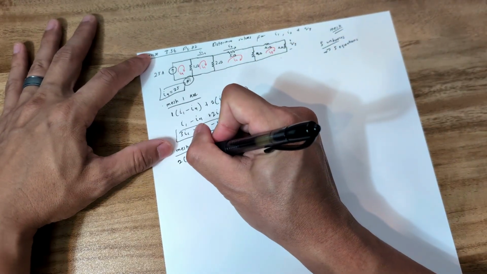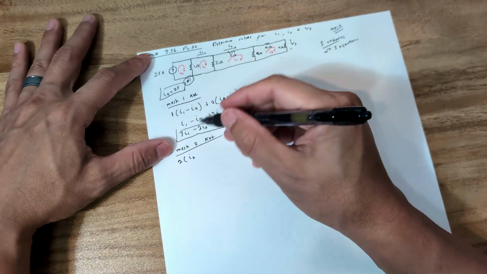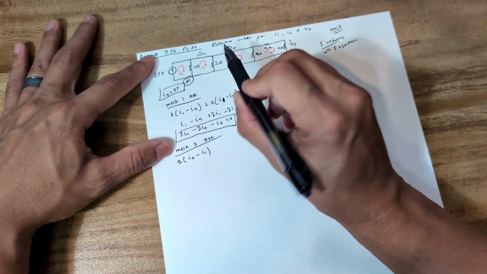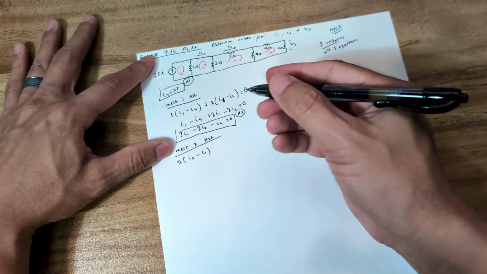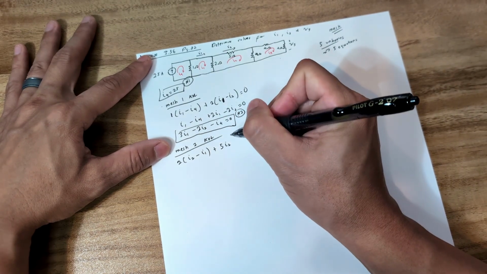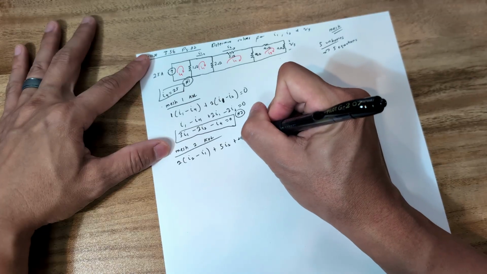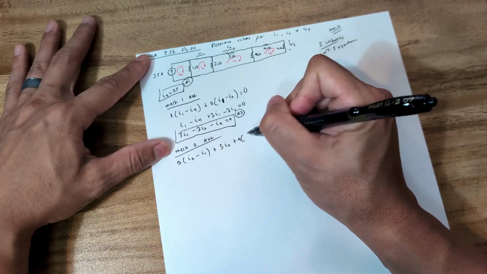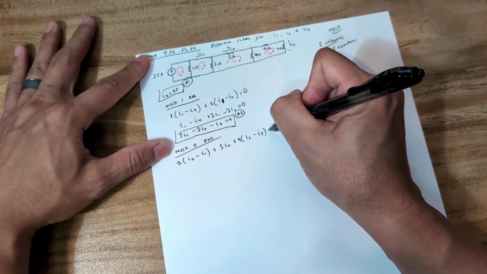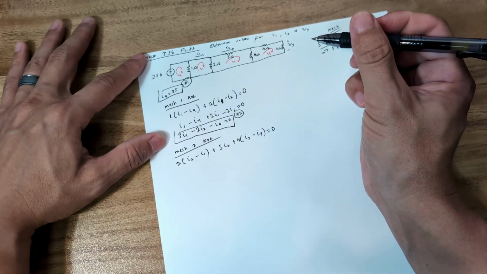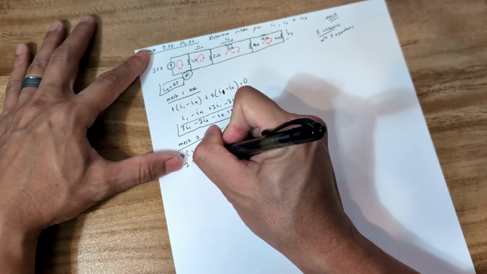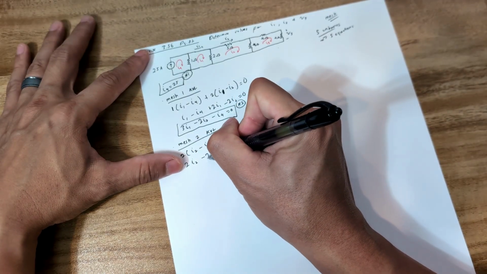And then again, you're going to lead with your mesh current that you're on, which is I2 minus I1, since I2 is going that way, and then I1 is going opposite direction, is minus I1, plus 5 I2 plus 4 (I2 minus I3), and that equals 0. And then we're going to distribute and combine like terms later.